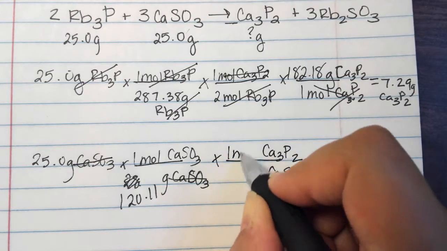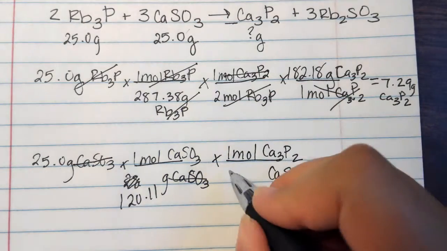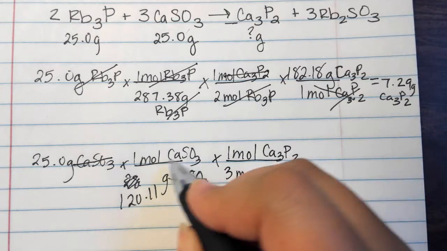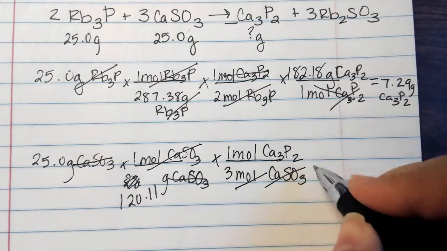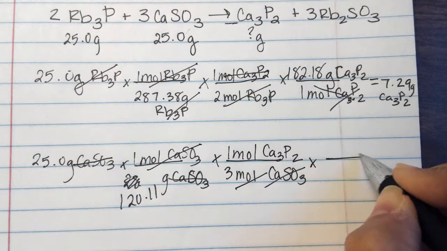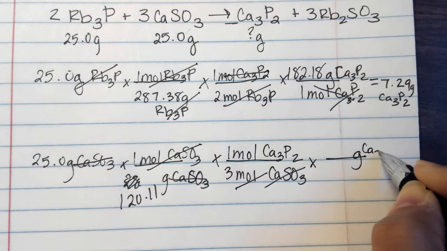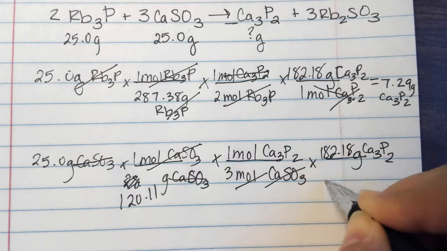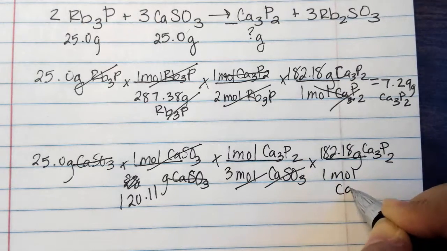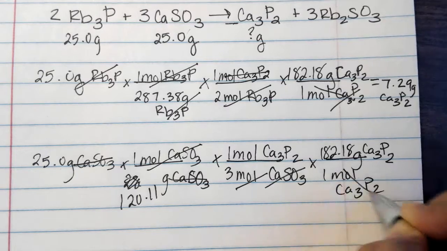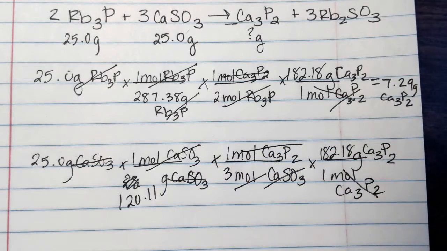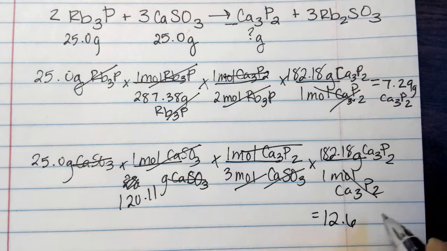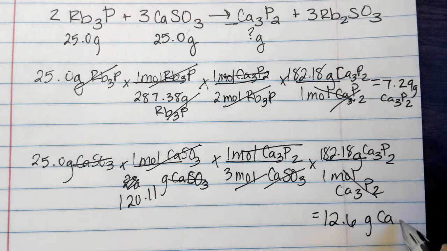So I have 1 mole of calcium phosphide, and then I have 3 moles of calcium sulfite. Moles of calcium sulfite are going to cancel out. And then now we are going to go to grams of calcium phosphide. Great thing is we've already calculated this mass. And we're going to cancel out moles of calcium phosphide. And when we do that and plug it into our calculator, we get 12.6 grams of Ca3P2.